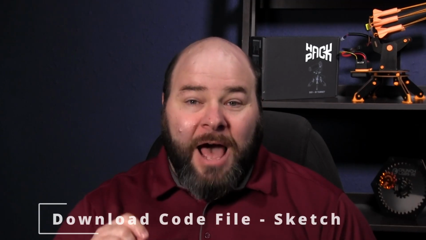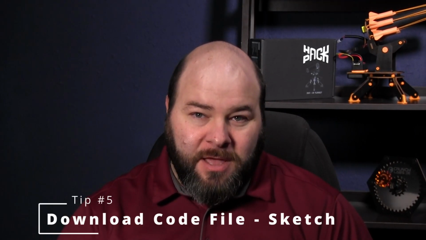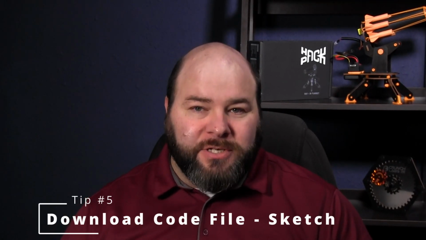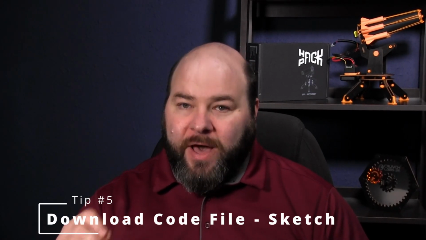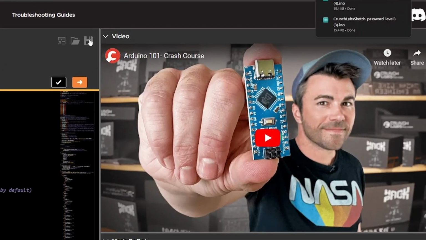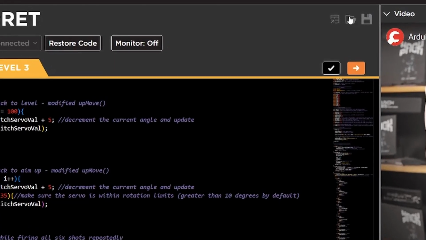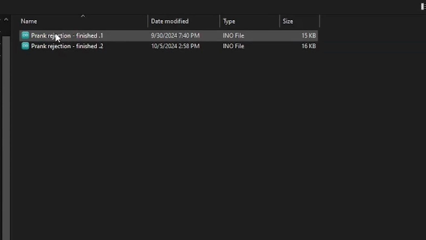Tip number 5, and arguably the most important one. Download your code files. Now in the Arduino world, they're known as sketches, and they end with the .ino file. Once you download them, transfer them to your HackPack hack folder so that way you can keep track of all of your code files. The other benefit is in the IDE, you can upload any INO sketch that you want. So you can work on multiple projects, download the one, upload a new one, and you can carry on using the current Mark Rober IDE available.